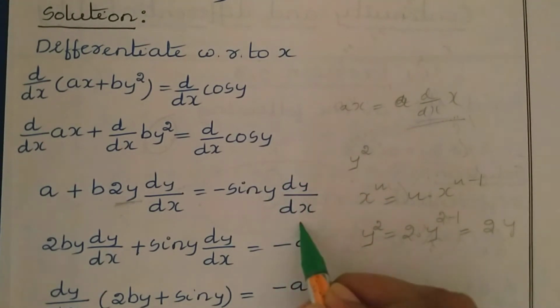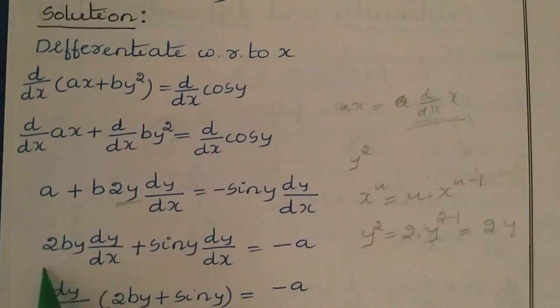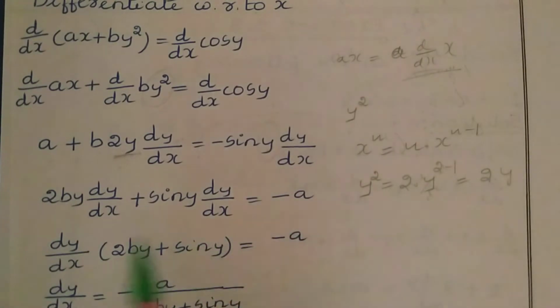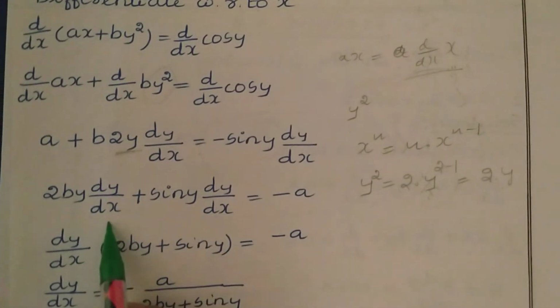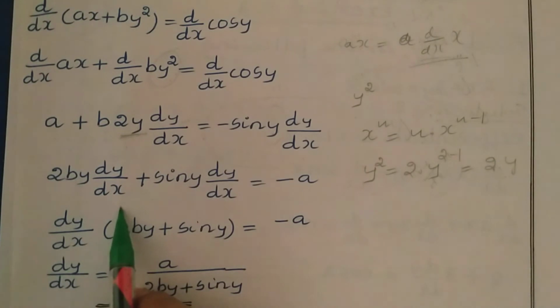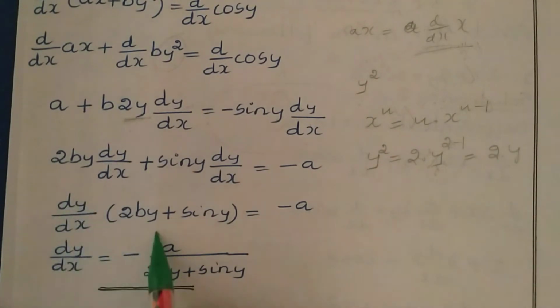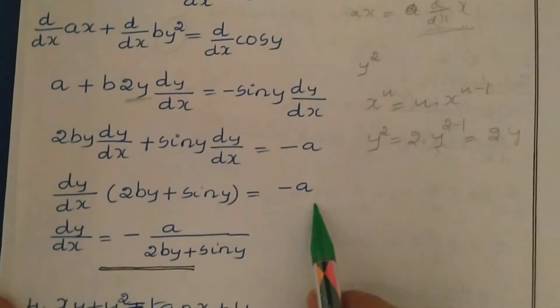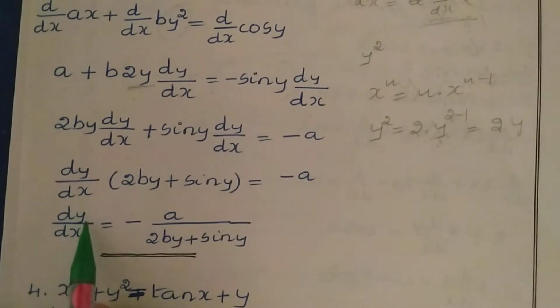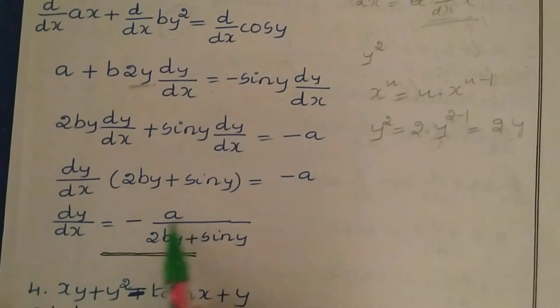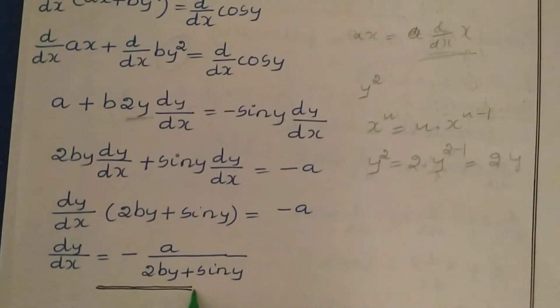So dy by dx. Then next here we get 2by dy by dx plus, take this to the left hand side, that becomes plus sin y dy by dx is equal to, take this a to this side, minus a. Now among these two terms we have a common value dy by dx. Take that out, so we get dy by dx into 2by plus sin y is equal to minus a. The final answer is dy by dx is equal to minus a divided by 2by plus sin y.